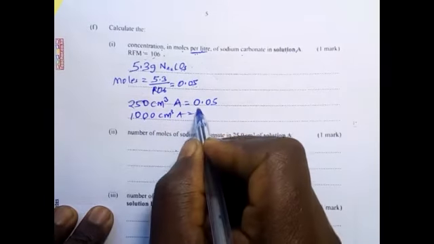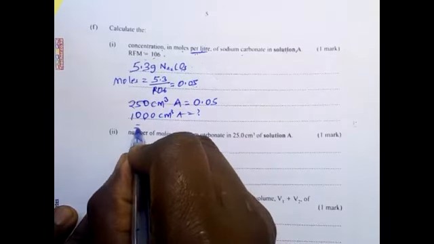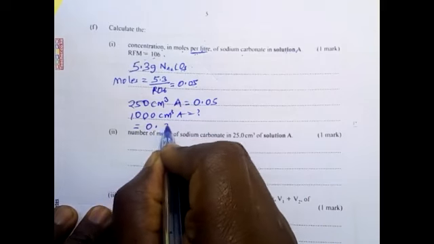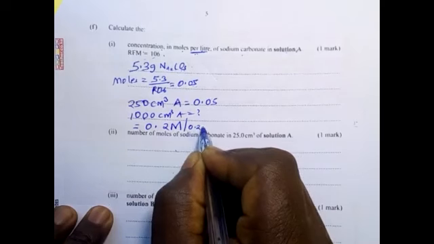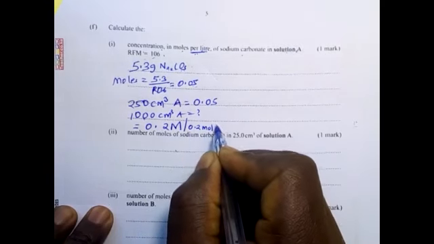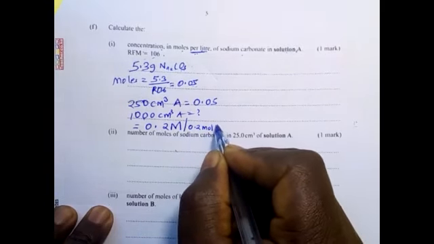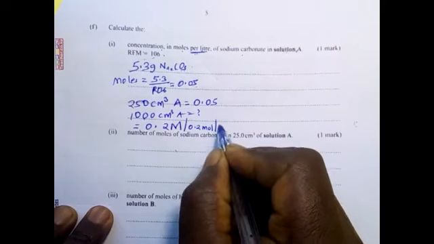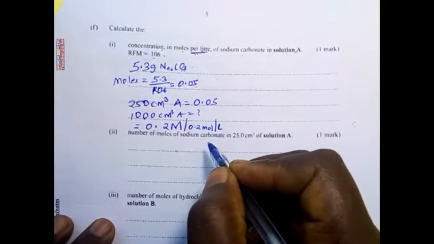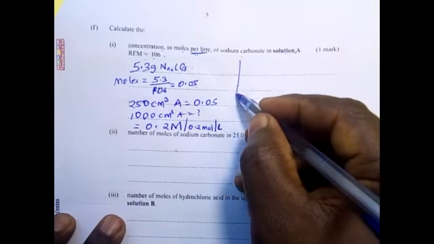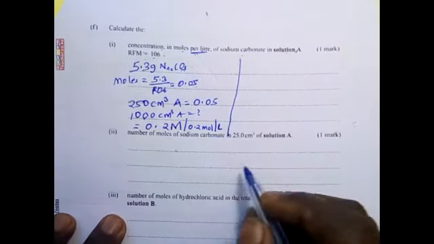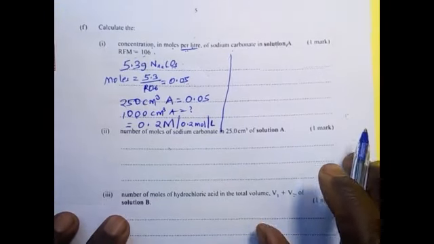So it is 1,000 times this divided by this, which is going to give you 0.2 capital M, or 0.2 mole per dm cube, mole per liter. That's one way you can do it. I want to do it in a different way.